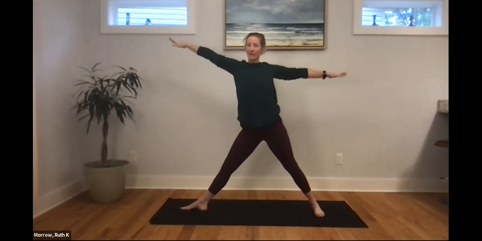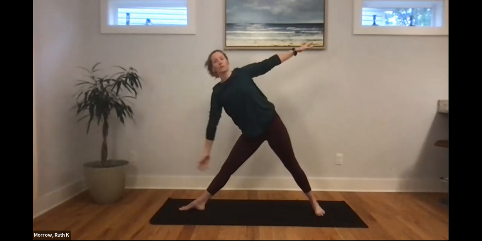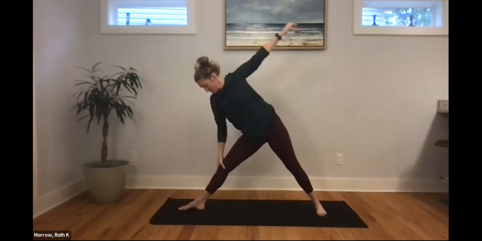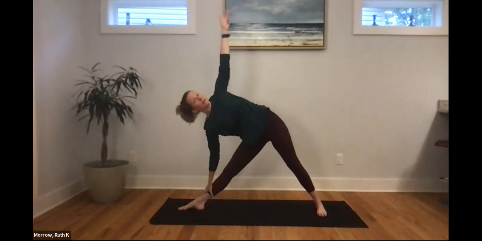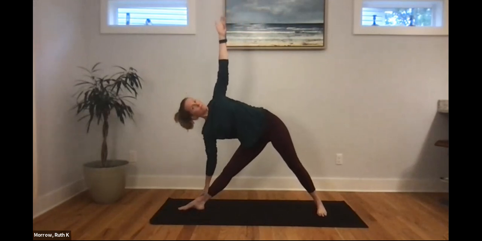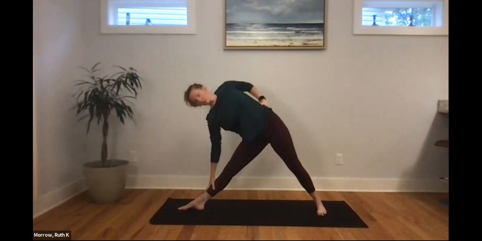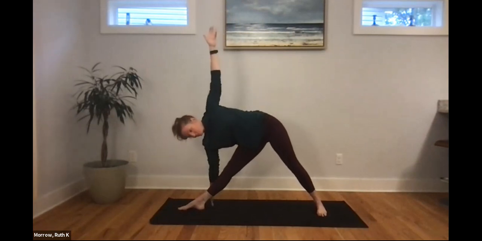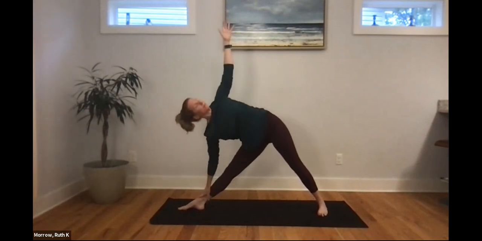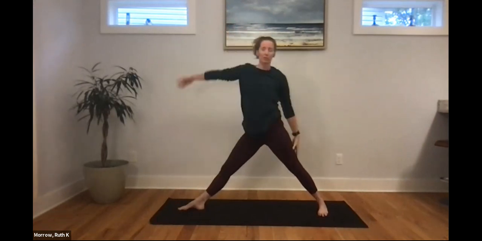Inhale. And exhale forward into triangle pose. Right hand on your thigh, knee, shin, ankle. Good, reach up. Think of length through your side. One more. Very nice. Rise back up and reverse your triangle.